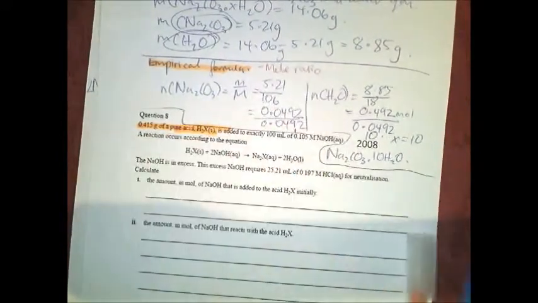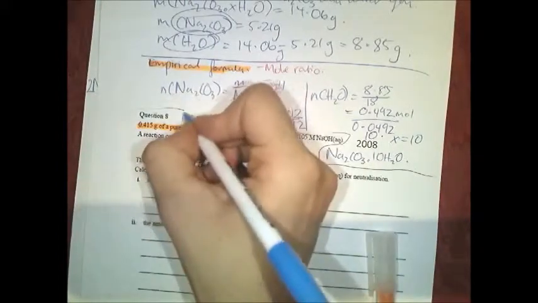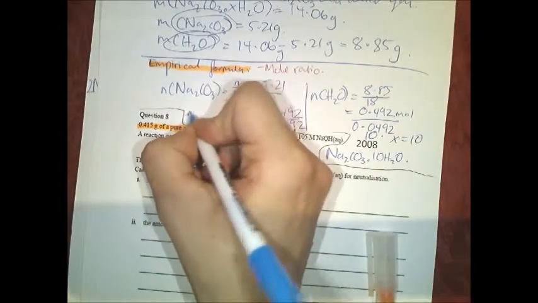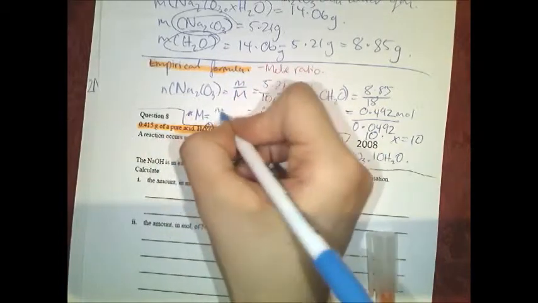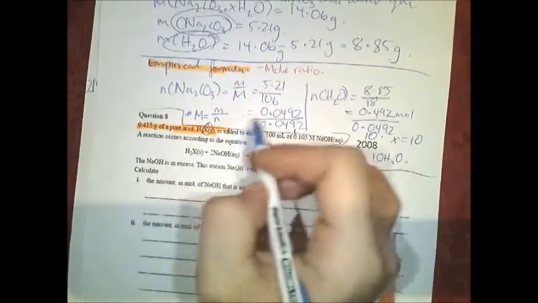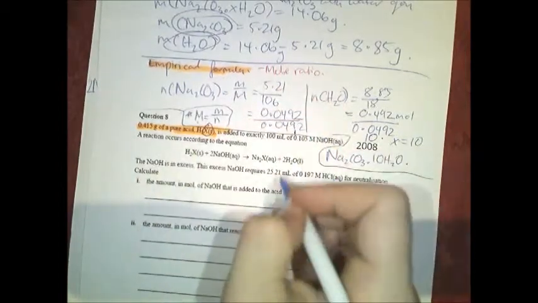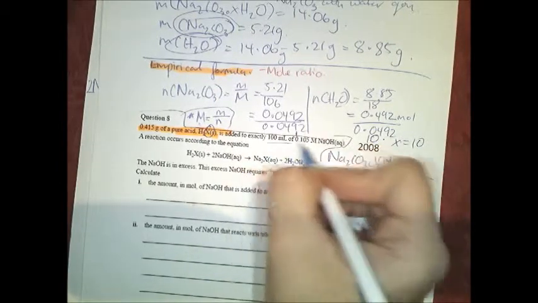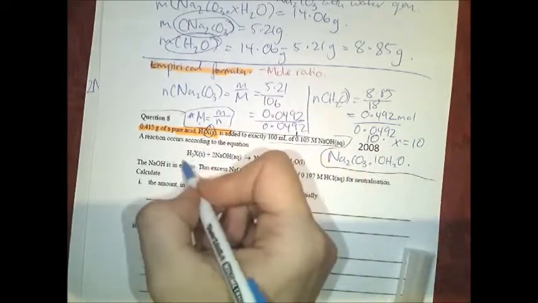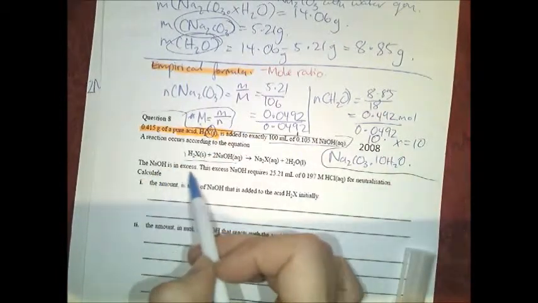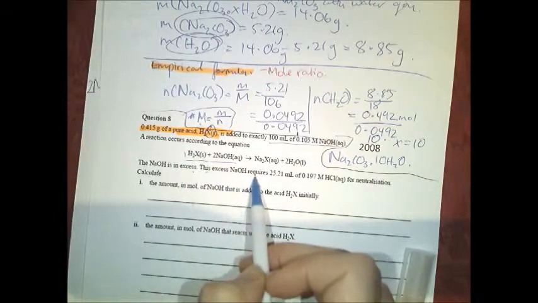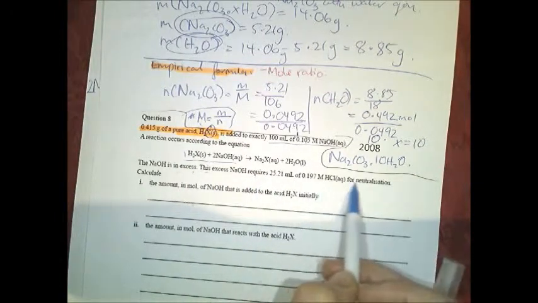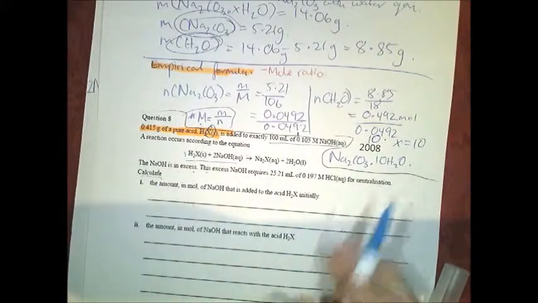So in the end, because we've got an X, we're definitely going to be using molar mass equals little m over n. You only use that really when you're trying to determine an unknown compound. So just keep that in mind. So that many grams is added to exactly 100 mL of sodium hydroxide. The reaction occurs according to this, so it's a 1 to 2 ratio. The sodium hydroxide is in excess. This excess sodium hydroxide requires this many mL of HCl for neutralization.